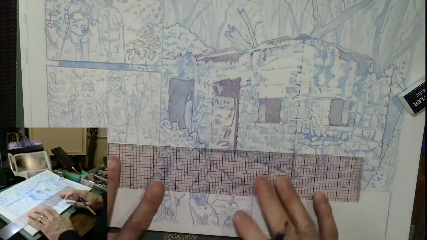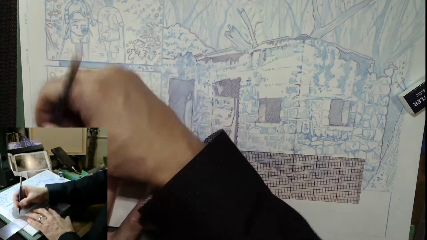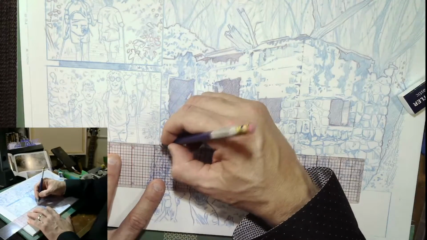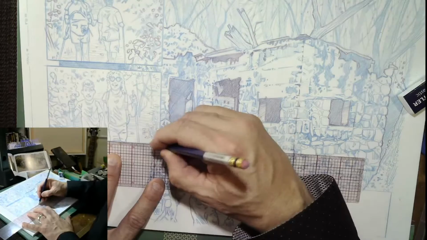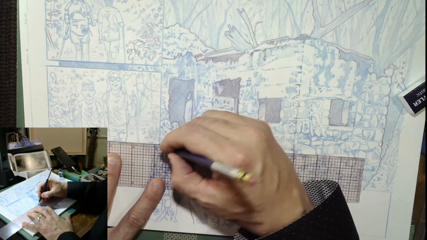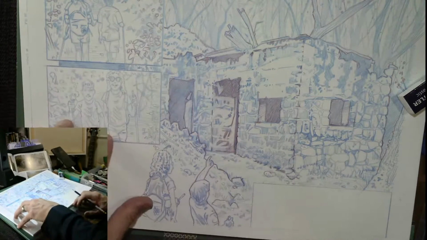So let's throw a bottom line onto this panel. And we're going to do one more thing into this image on this side of it.